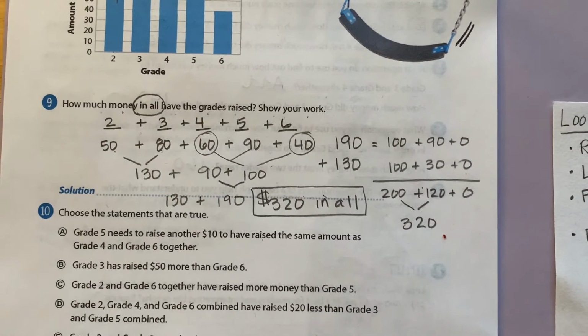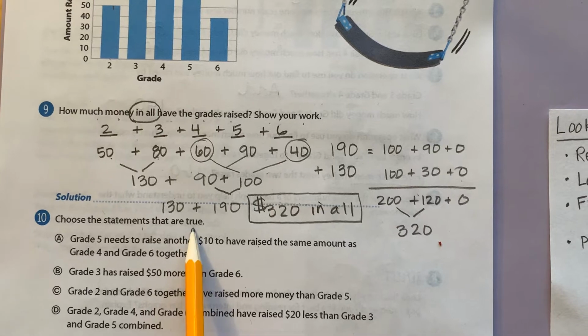Okay, now we're going to use that information. Choose the statements that are true.